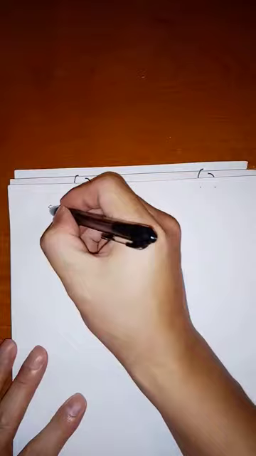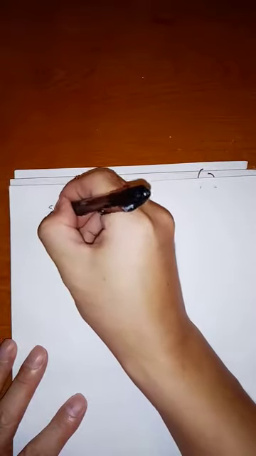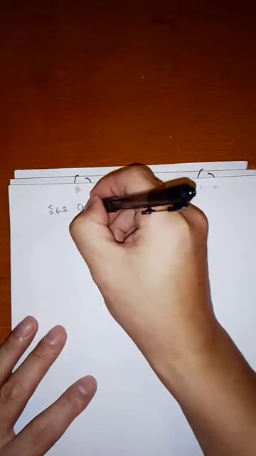Okay, let's continue the discussion of section 6.2, one-to-one functions and inverse functions.